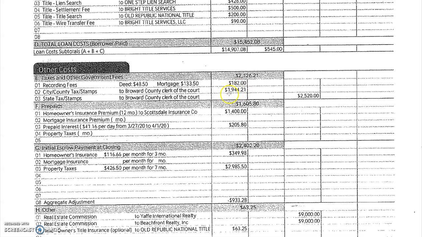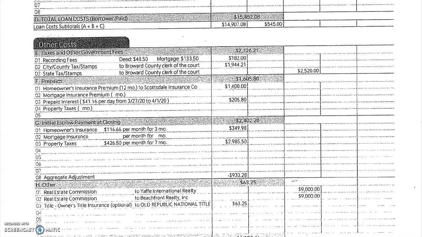In this case, this is what the buyer is paying for the mortgage, and the state doc stamp for the sales price, which is a seller's fee. You see it in this side. These are recording fees. This is what the county charges for the sale of the transaction and recording of a mortgage and recording of a deed and the sale of the property. All right. Now we're going to continue to scroll down to section F.